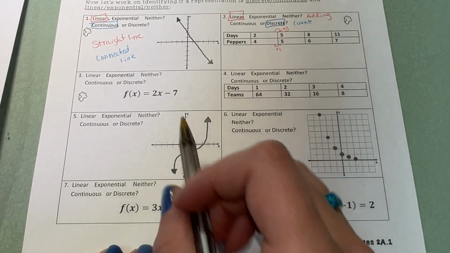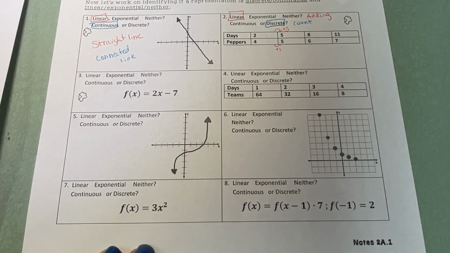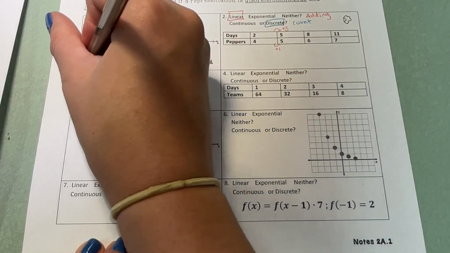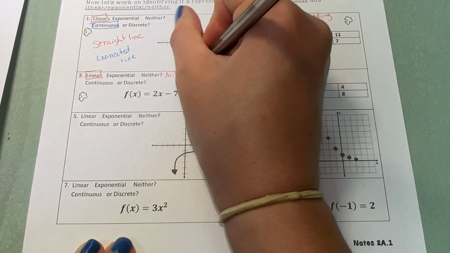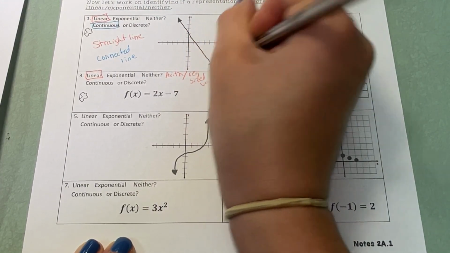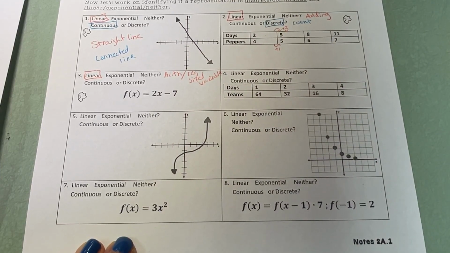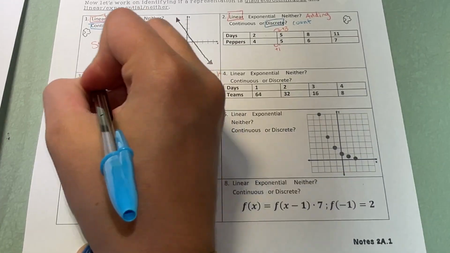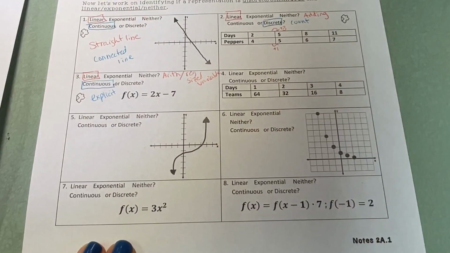And lastly, number 3. So we have f(x) = 2x - 7. Is this linear, exponential, or neither? It's linear because it's arithmetic. And another way you know is it's got a regular sized variable, so that also means it's linear, right? Linear is arithmetic. Arithmetic only has regular sized variables. Now, is this going to be continuous or is this going to be discrete? It's going to be continuous because it's an explicit equation.